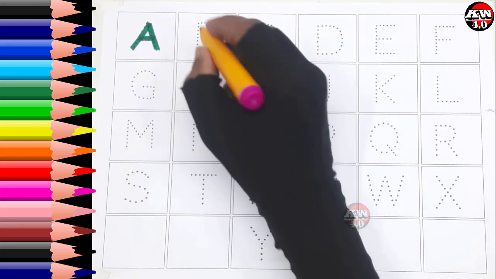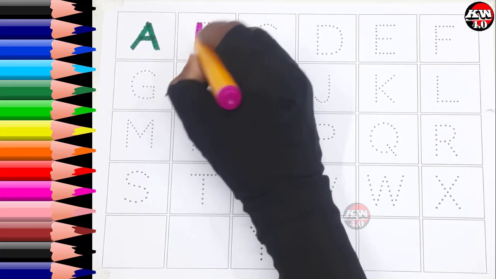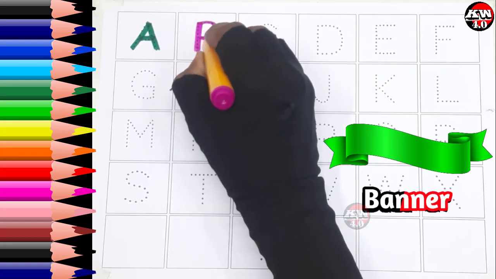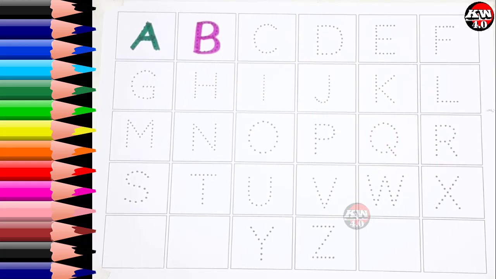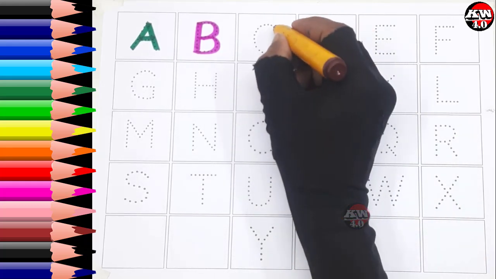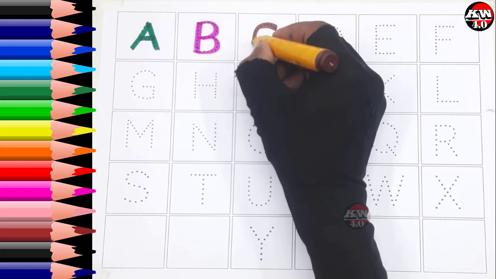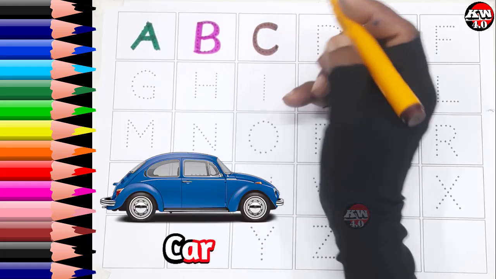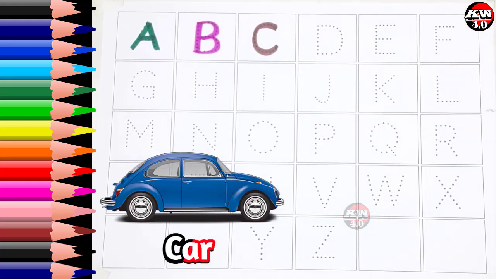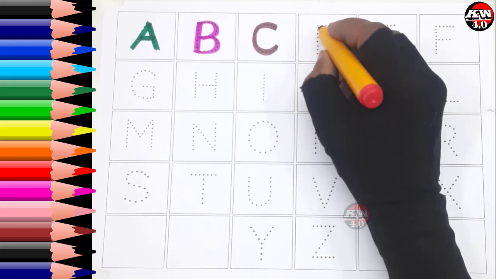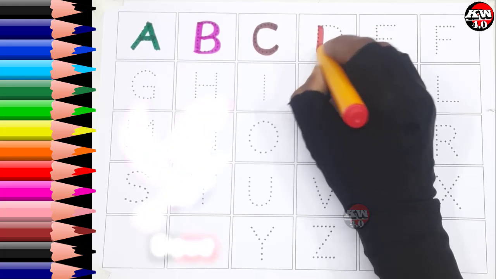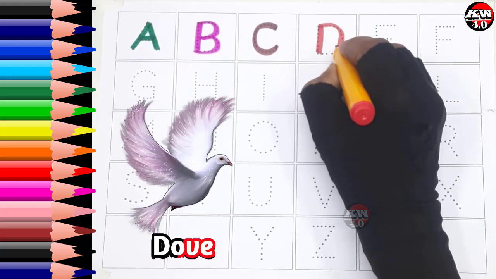Pink color. B for banner, B for banner. Brown color. C for car, C for car. Red color. D for dove, D for dove.